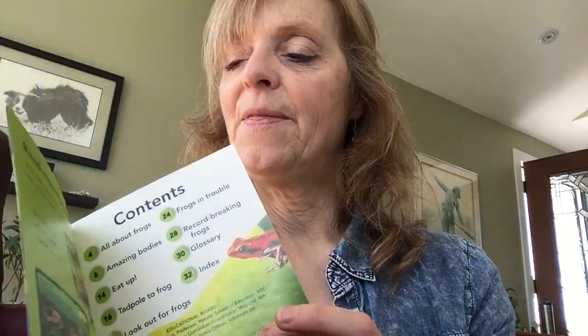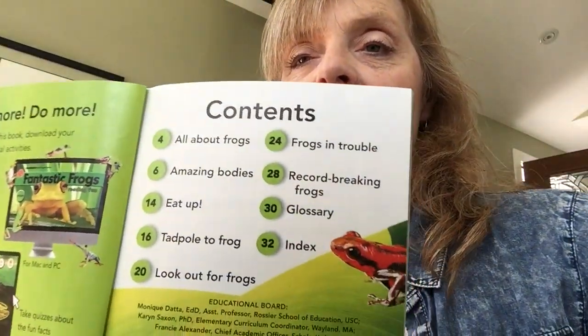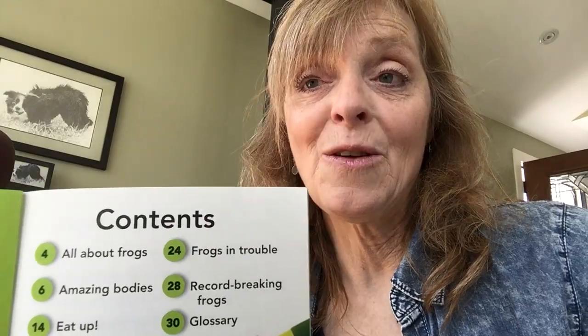In this book called Fantastic Frogs, at the beginning, when you open it up, what you get is a table of contents. Content means what is inside. So if I said, what's the content of your backpack? You might say, oh, I've got two pieces of paper and my lunch kit and an apple for a snack and a granola bar for after school and a present for my friend. That would be what's inside, the content.